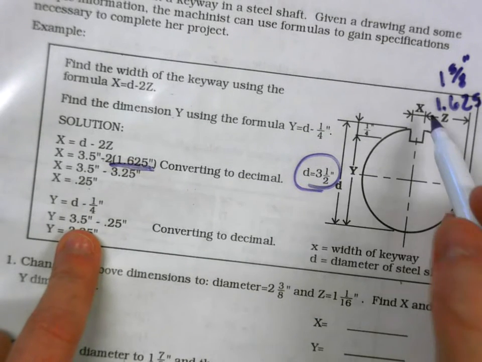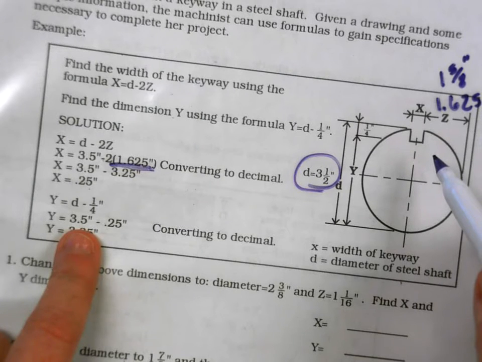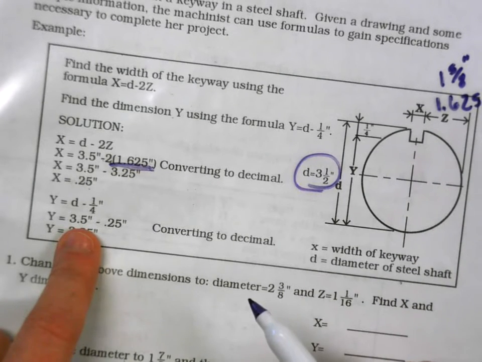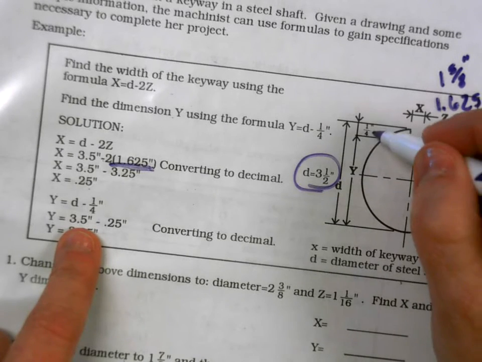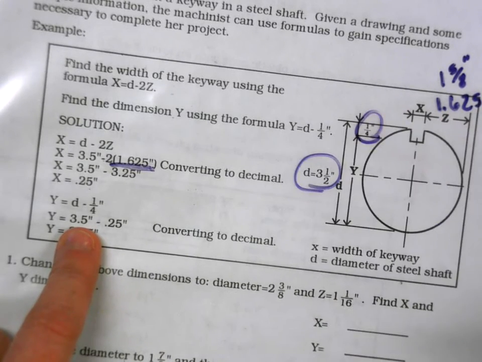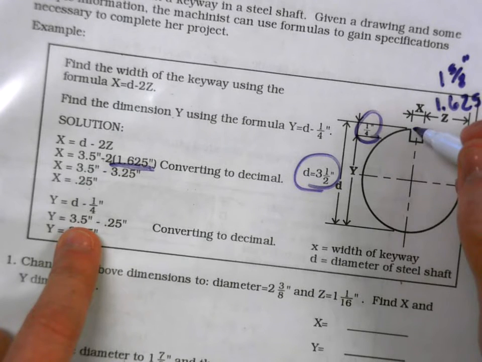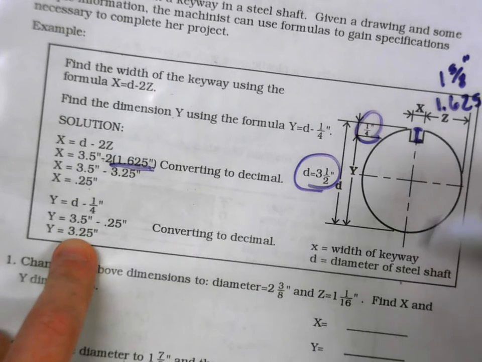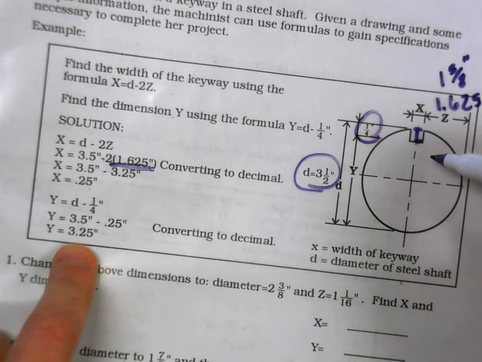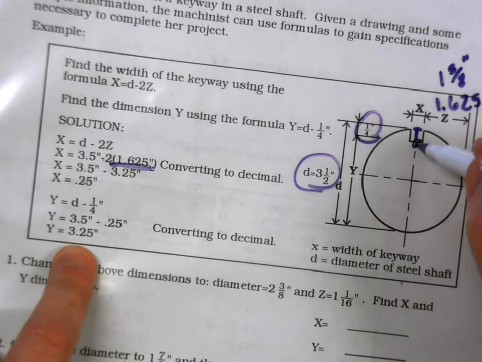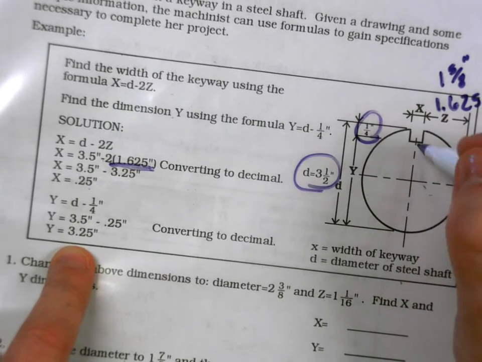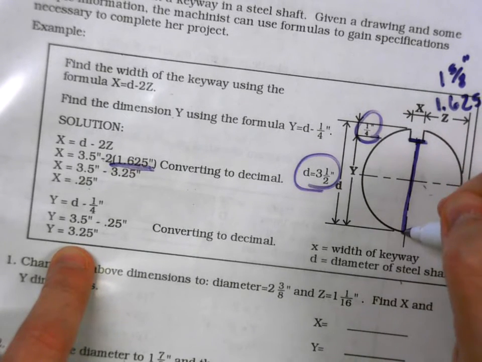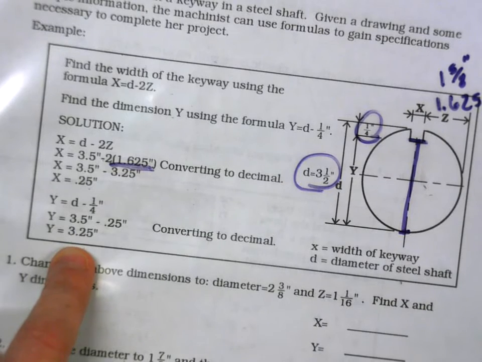Since x is 1/4 inch deep, because it tells us right here that from where the edge would be to right here is 1/4 inch, then 3.5 minus 1/4 inch means that my length of Y, from this edge all the way down to the side, is 3.25.